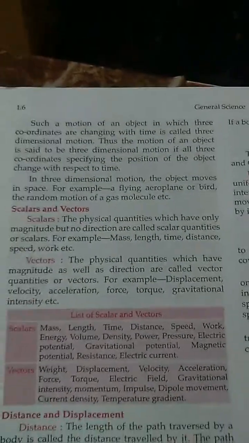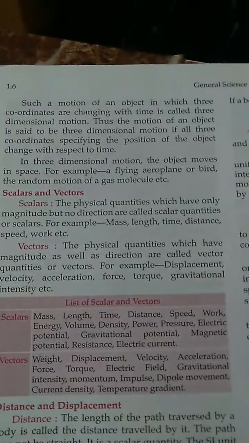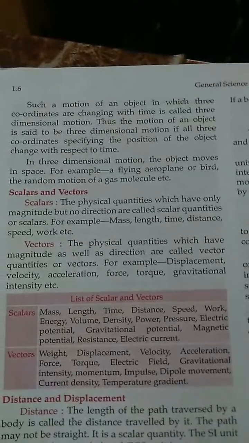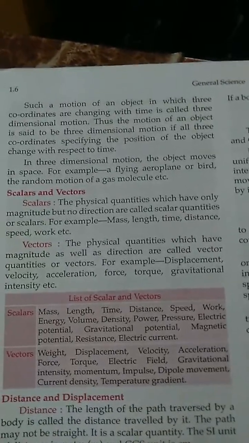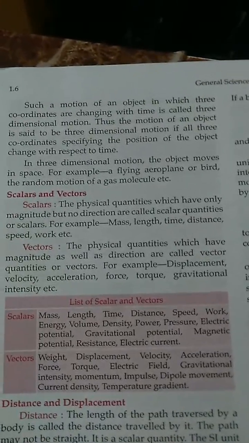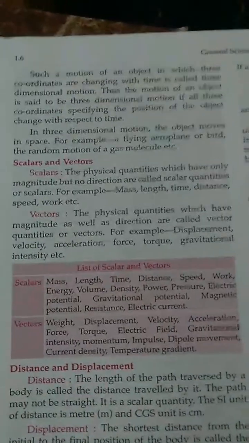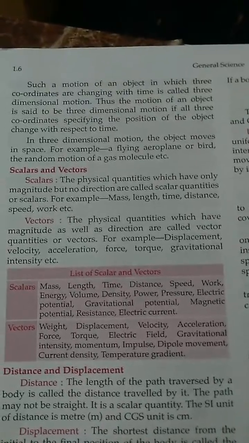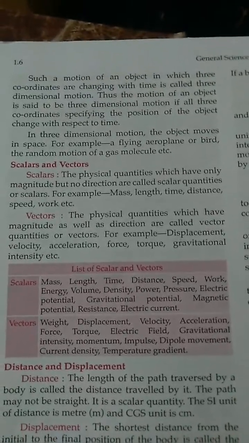Such a motion in which 3 coordinates are changing with time is called three-dimensional motion. Thus, motion is three-dimensional if all 3 coordinates specifying the position of the object change with respect to time. The object moves in space. For example, a flying aeroplane or bird, the random motion of gas molecules, etc.